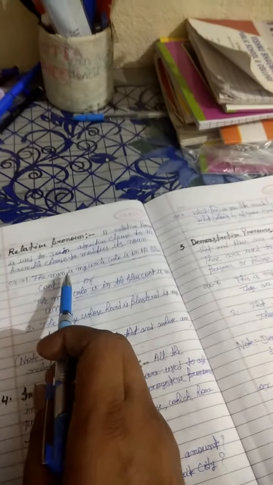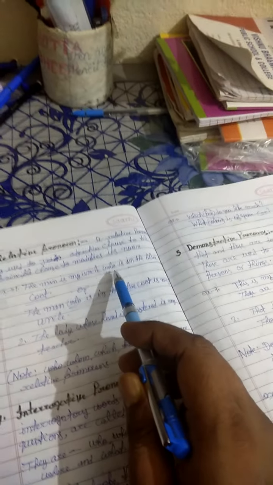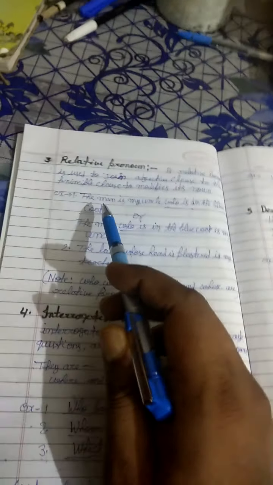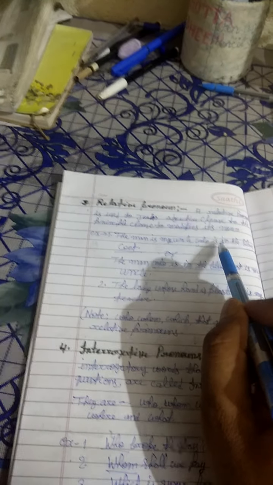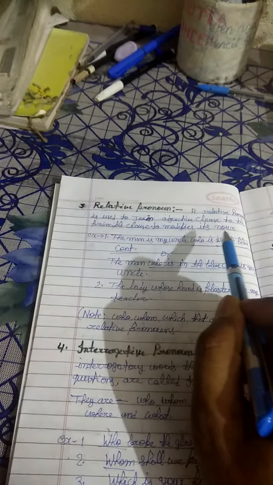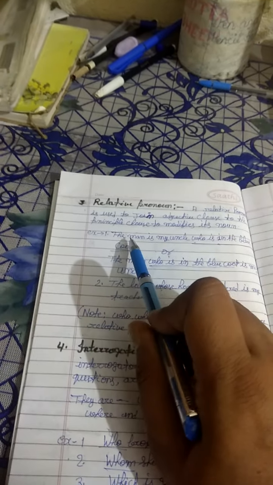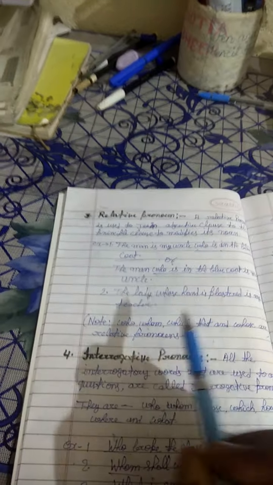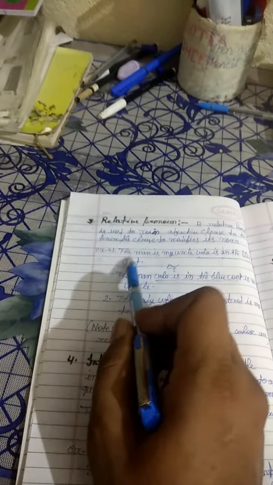Let us see the example. The man is my uncle who is in the blue coat. Here, who is in the blue coat is an adjective clause because this clause modifies the noun of the principal clause, the man.